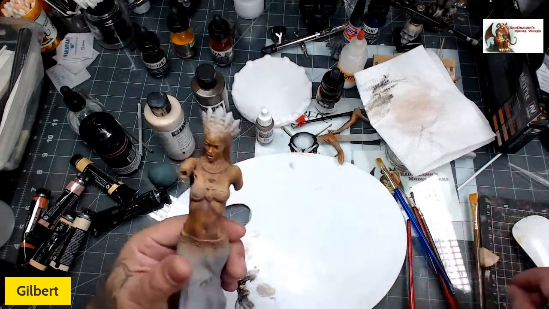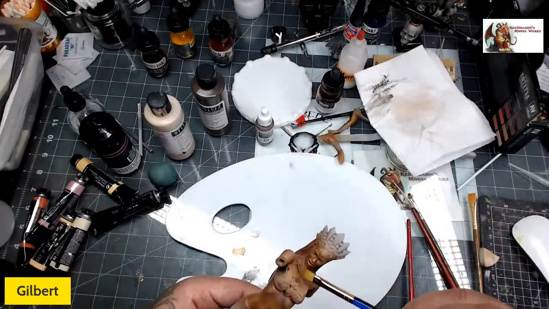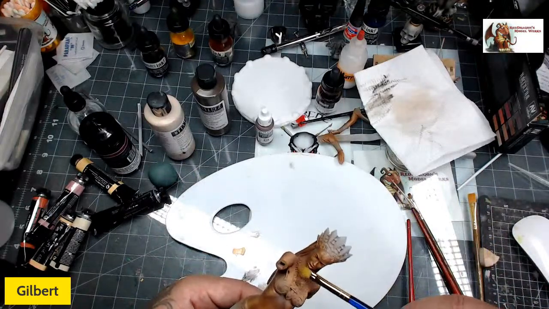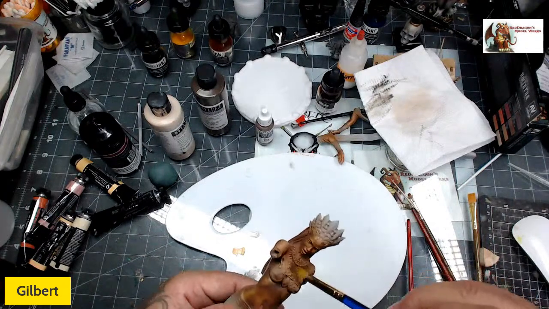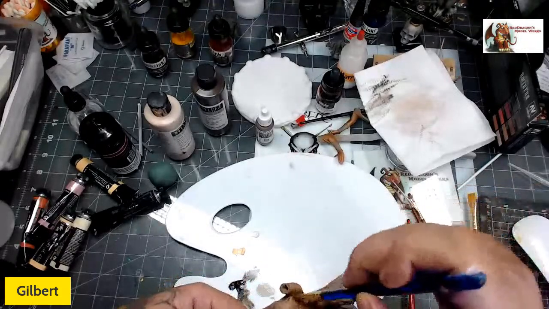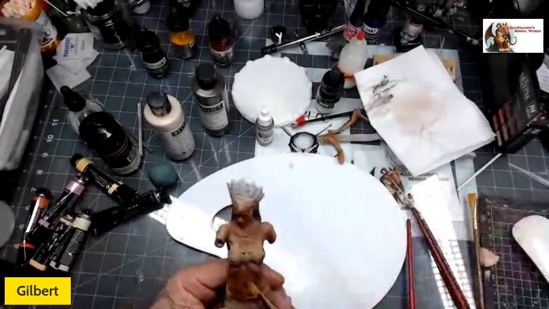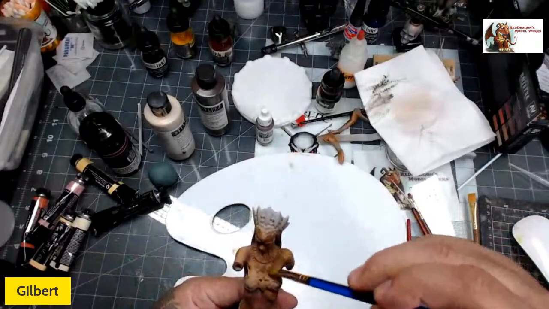There'll be other colors on top of this too, so I'm gonna have to put a lighter shade in there. It all depends, but so far it's looking pretty good. I don't have to do too much to it. The airbrushing got most of it. So what I'm doing now is I'm just enhancing what I did before.